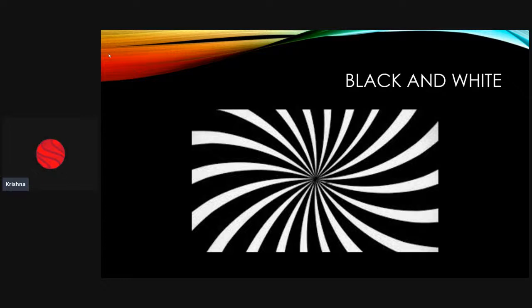And black and white. So black is of course 0, 0, 0, all the 3 colors at their darkest, or there are no colors at all, because the darkest is 0. And 255 is the brightest, so all the 3 colors at their brightest make white.